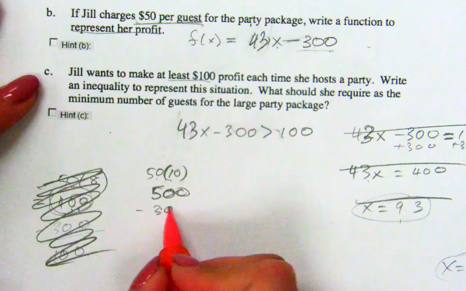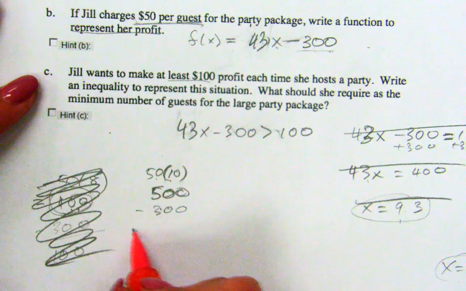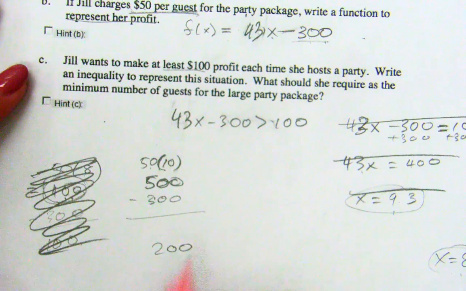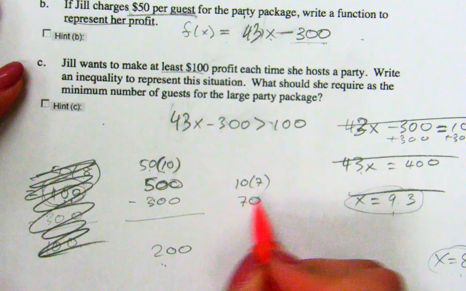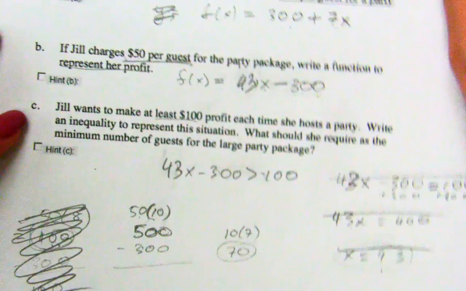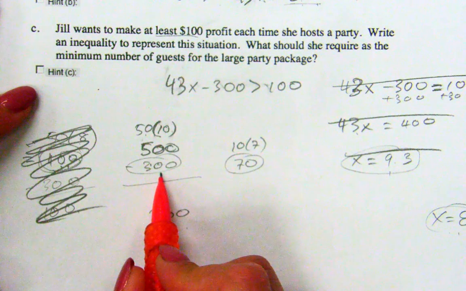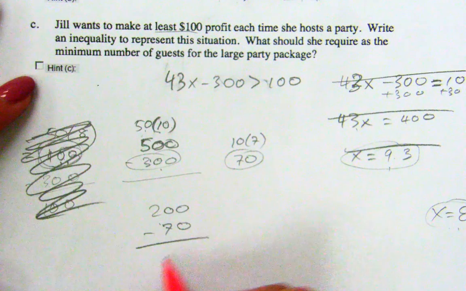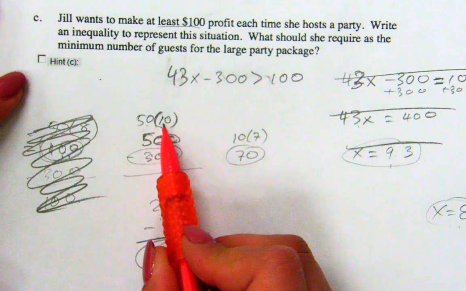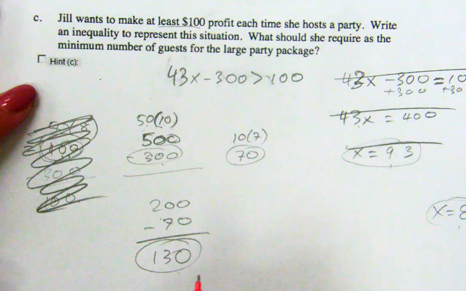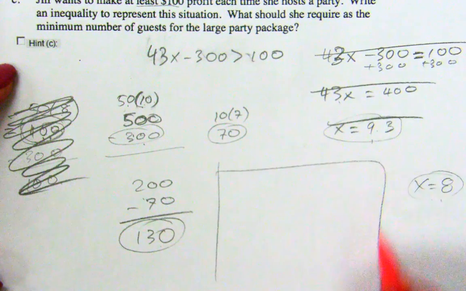You take away 300 because you actually have to pay the room rental fee. You're left with 200, right? But the parlor actually charges $7 per person. So if you had 10 people show up, that would be 10 times 7. That would be $70 that you have to give in addition to the $300 for the room rental. So minus $70 leaves you with $130 profit. Okay, that's it. If you use this and do 9 instead, that means you're going to fall short. You're probably going to make less than 100, so we can actually check that.